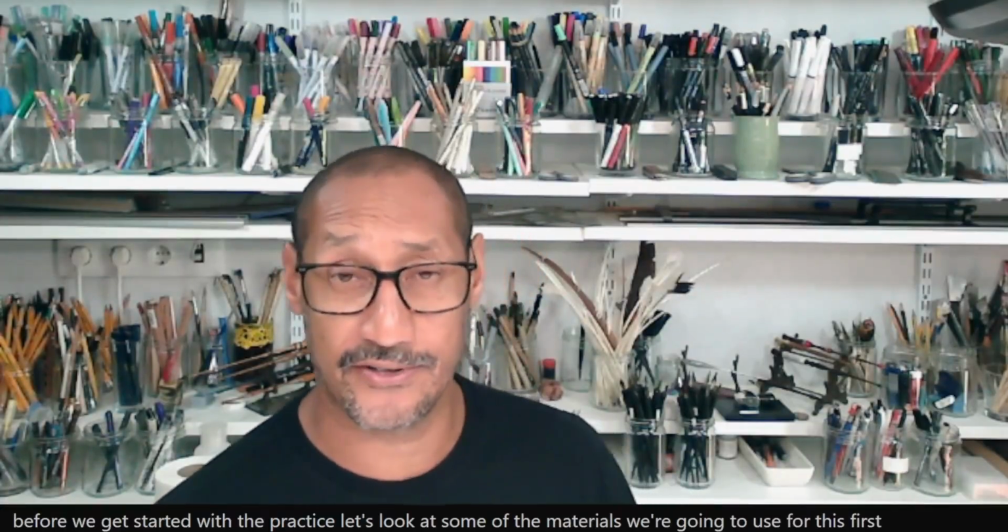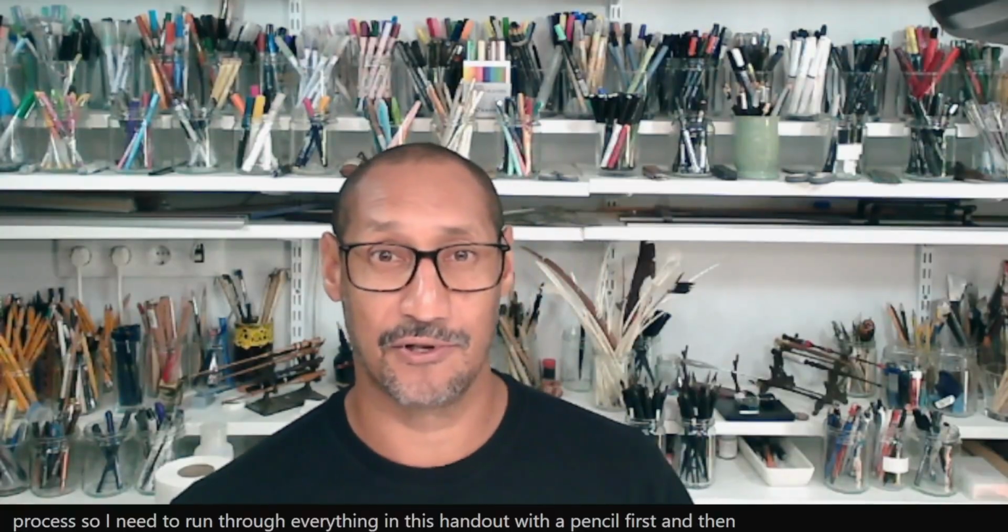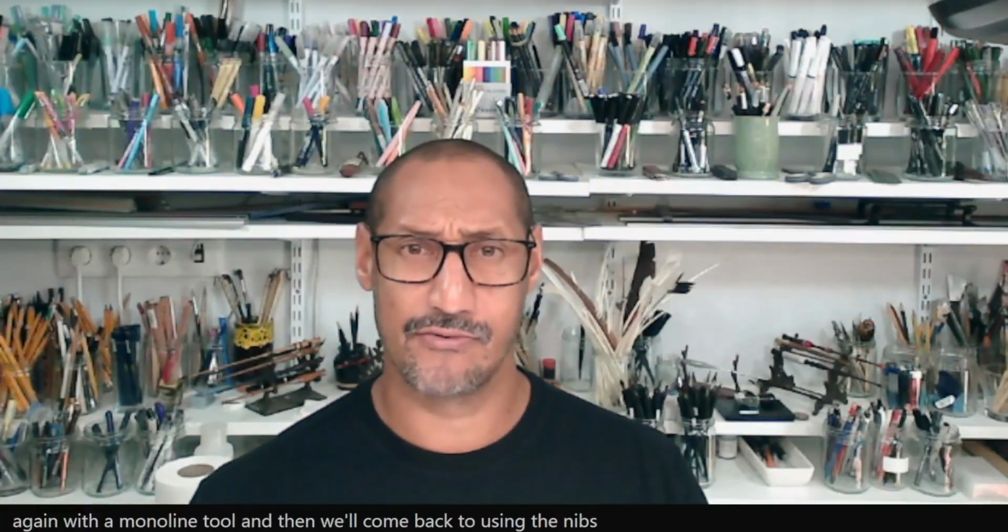Before we get started with the practice, let's look at some of the materials we're going to use for this first part of the process. So I'm going to run through everything in this handout with a pencil first, and then I'm going to run through it again with a monoline tool. And then we'll come back to using the nibs. So it's a real progression.